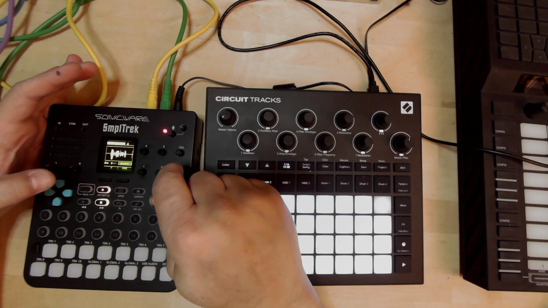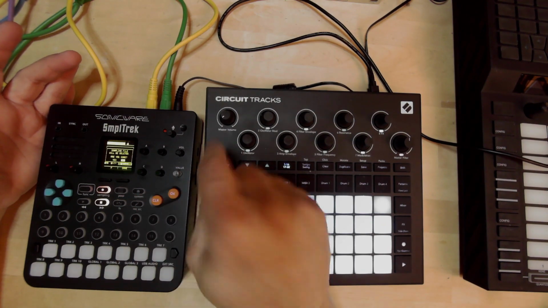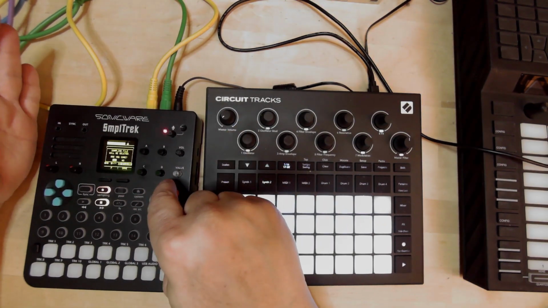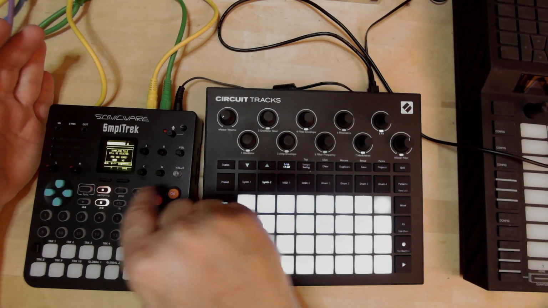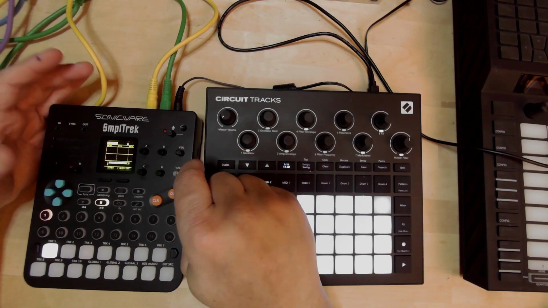Okay. Now, if I don't need that audio, which in this case I don't, you can just hit clear and it will basically just get rid of it. It'll say sample file will be deleted. Are you sure? And I just choose yes. Boom. It's gone. And now I can record something more important.